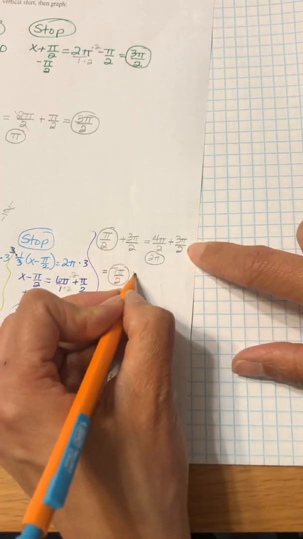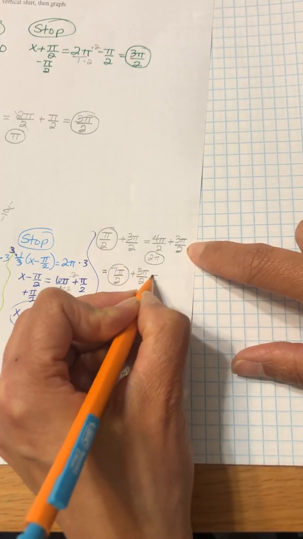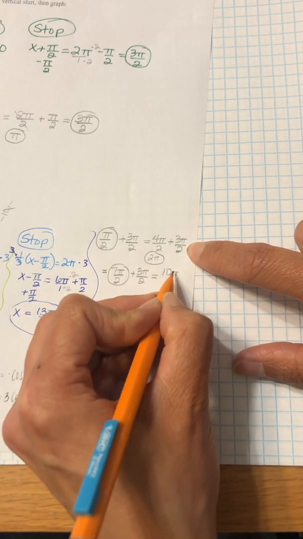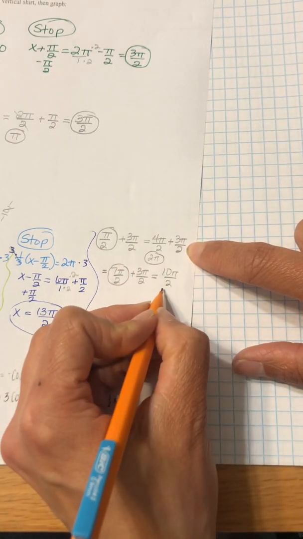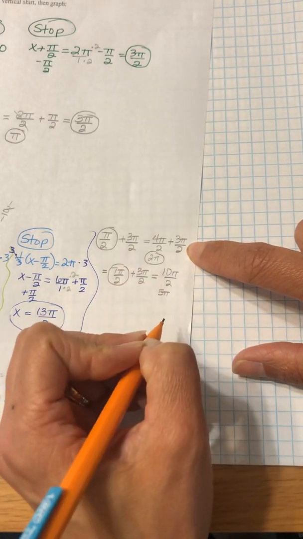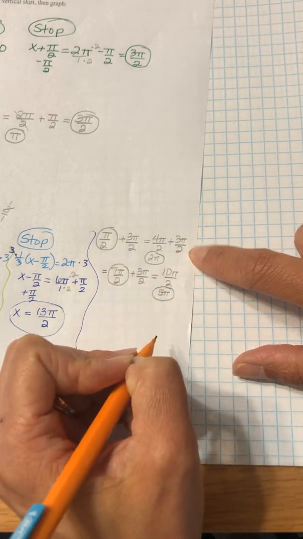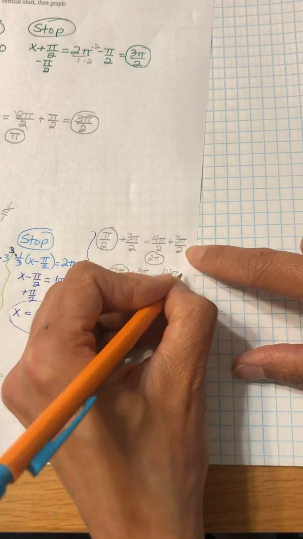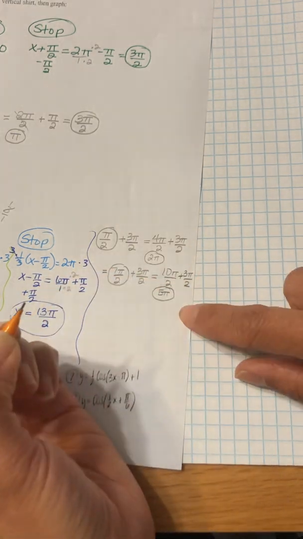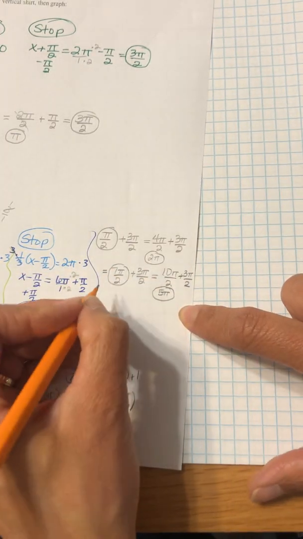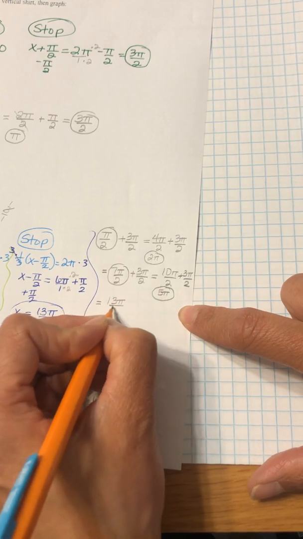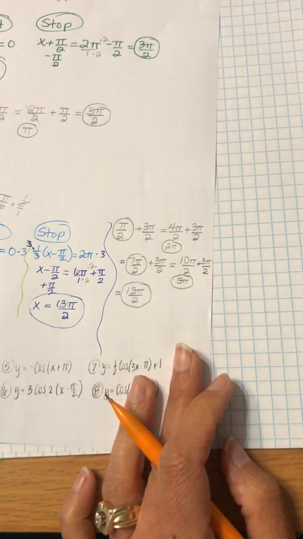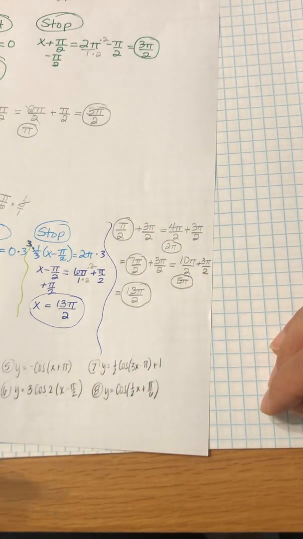I have to add another increment, so 3 pi over 2. 7 pi over 2 plus 3 pi over 2 is 10 pi over 2, which reduces to 5 pi. And I could squeeze it in here. Add another 3 pi over 2, and I'm going to get 10 pi plus 3 pi is 13 pi over 2, and that is my stop. So I got my 5th mark. It will always be 5, always, always, always. All right, I am ready to graph.